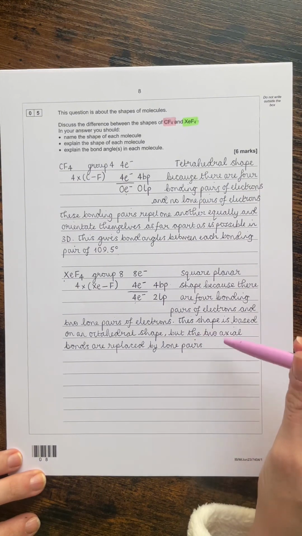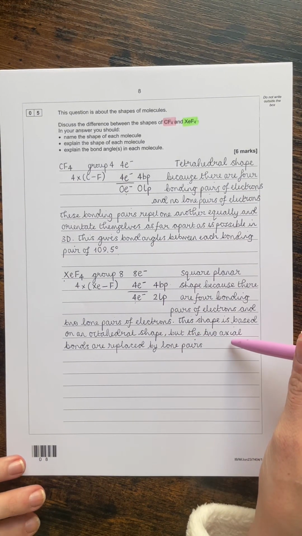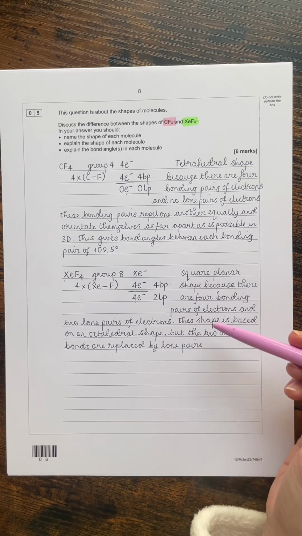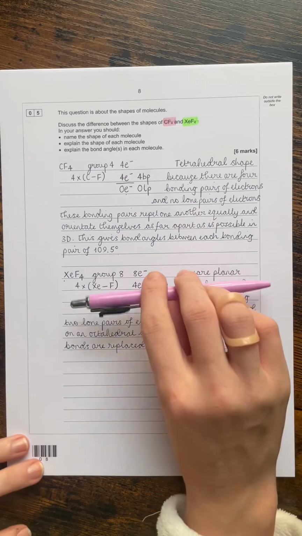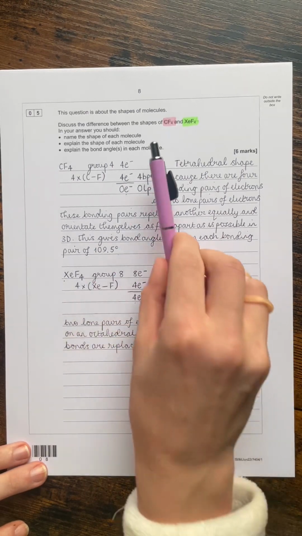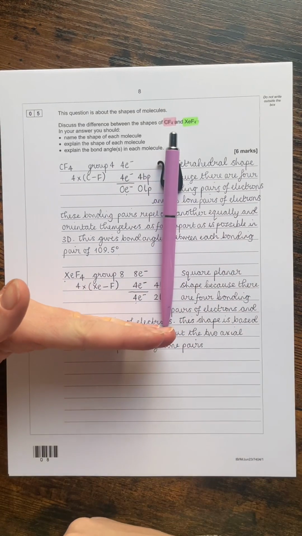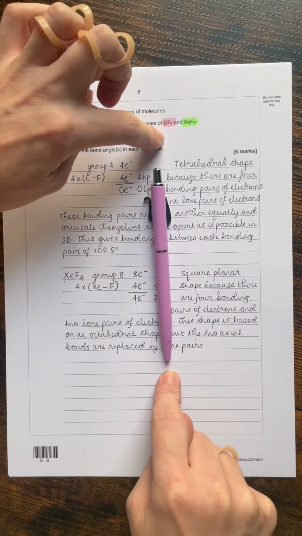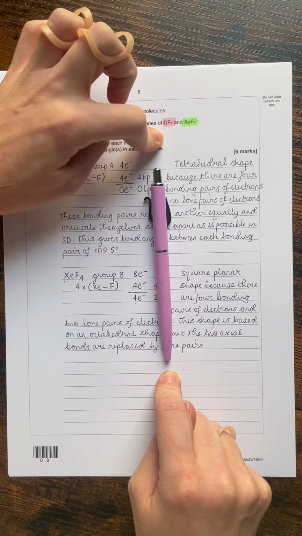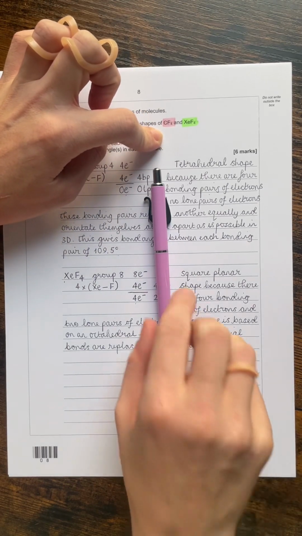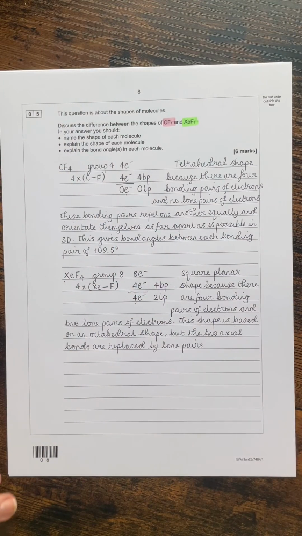The lone pairs go in the axial positions because they want to get as far apart as possible. In an octahedral shape the bond angles around the middle are 90, and then the bond angle between the vertical and the horizontal is also 90. But if we have the lone pairs top and bottom, completely directly opposite each other, then they get to be 180 degrees apart. So that's why we put them there.